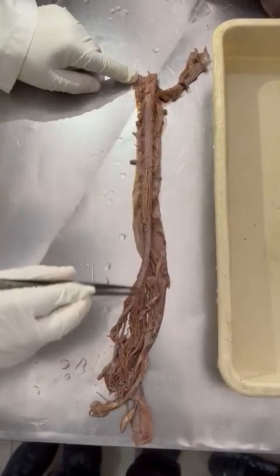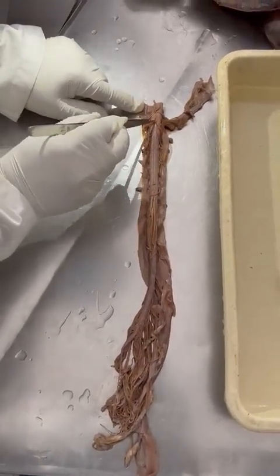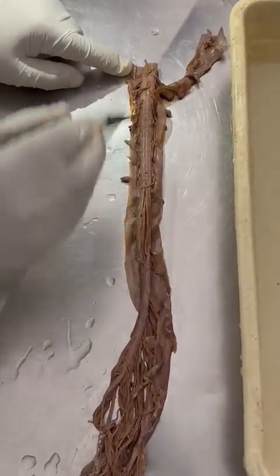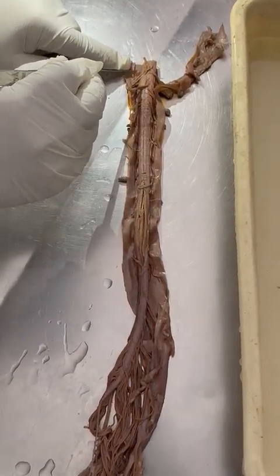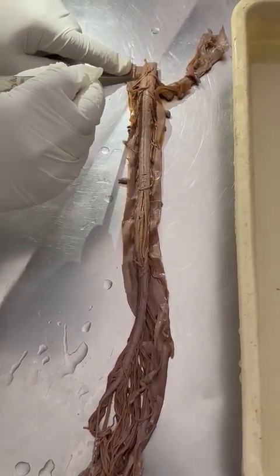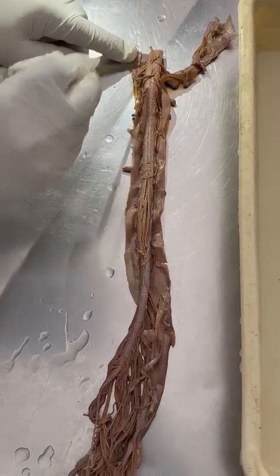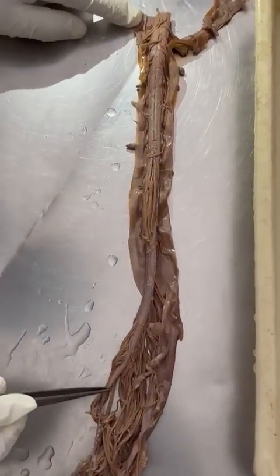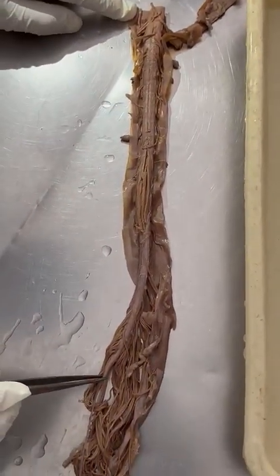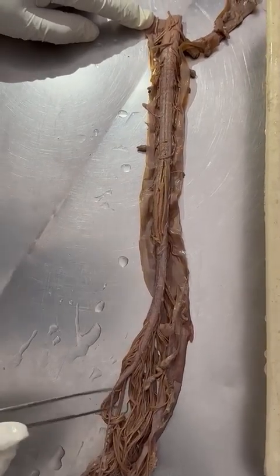This is the specimen of spinal cord, which is a part of central nervous system, and it extends downwards as a continuation from medulla oblongata from the upper border of first cervical vertebra, and it extends up to the lower border of L1 in case of adults and L3 in case of children.